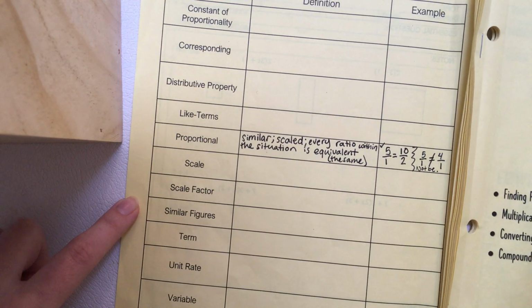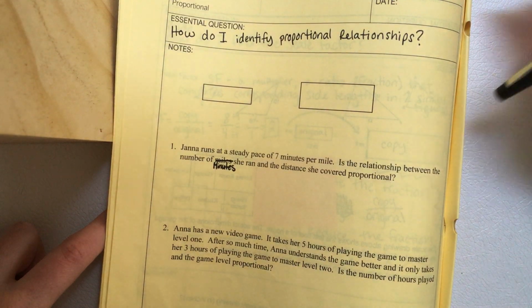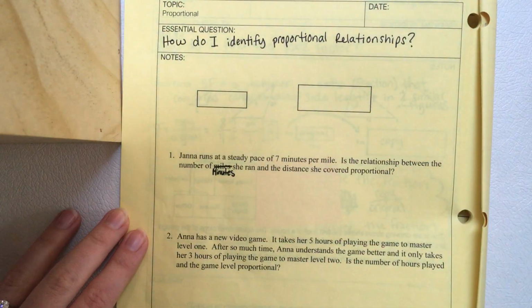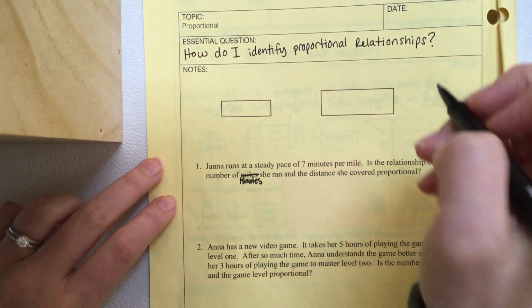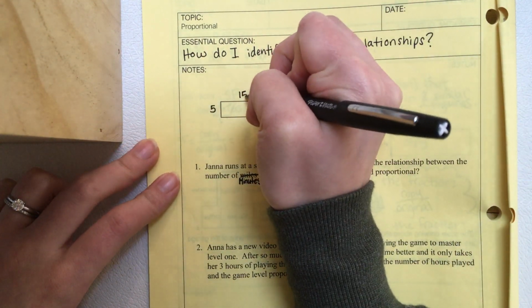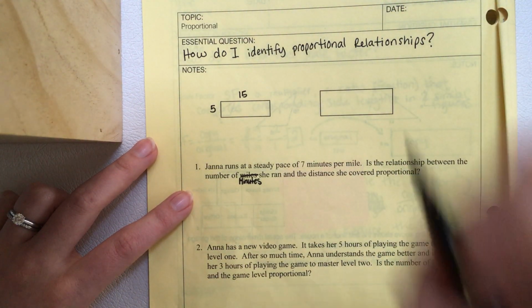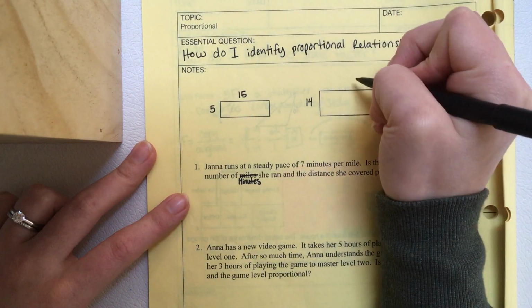So let's go ahead and take a look at our practice problems. We're going back to page 38, and we're going to look at these rectangles. When I'm looking at these rectangles, I'm going to say that the side lengths are 5 and 15. And then these side lengths over here, I'm going to say that this one is 14, and I don't know what this one is.